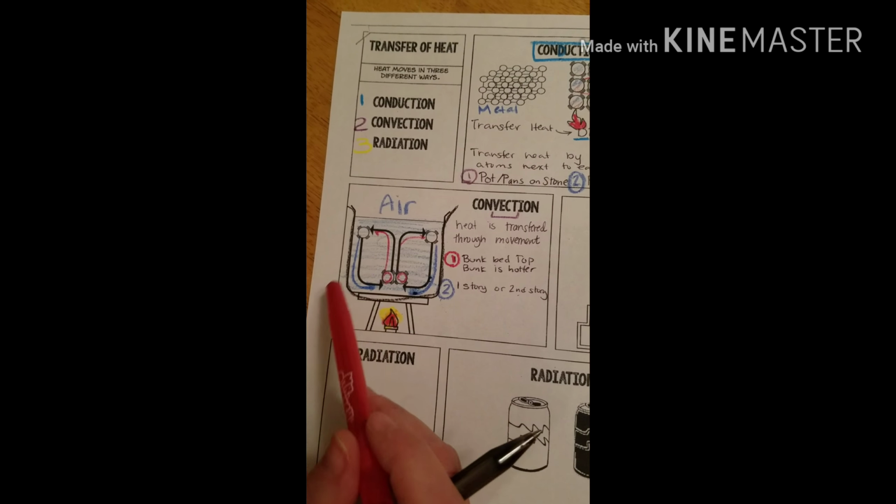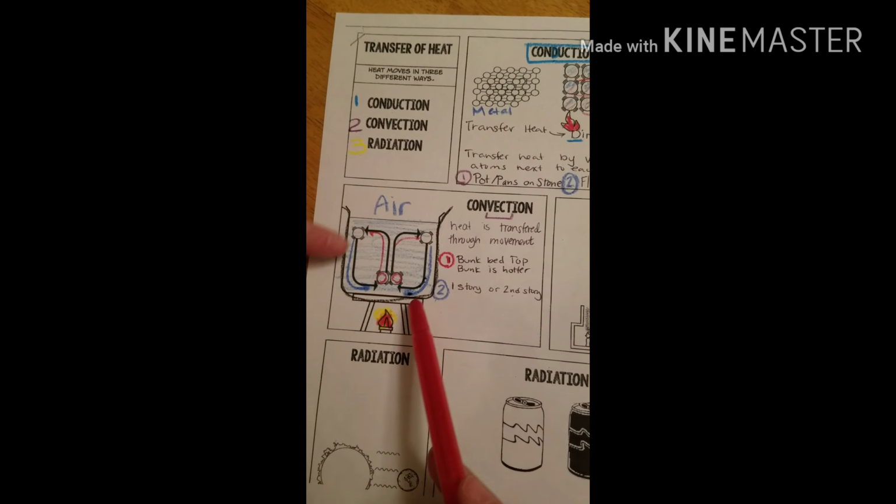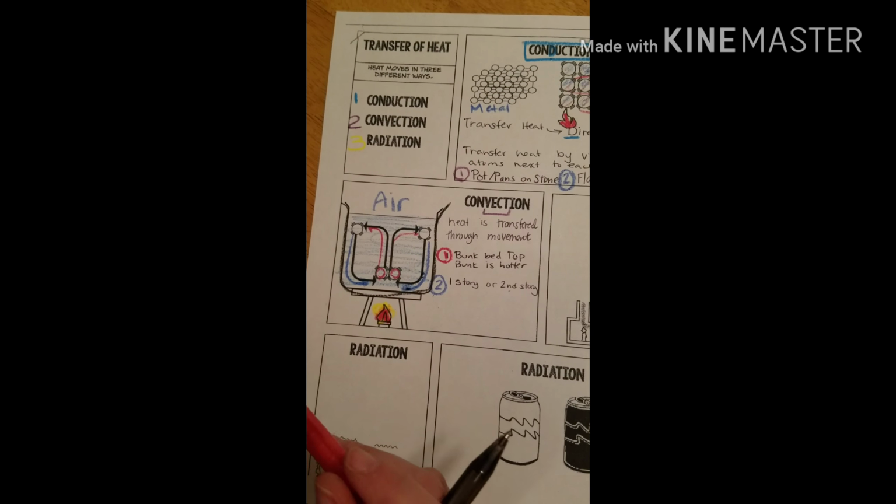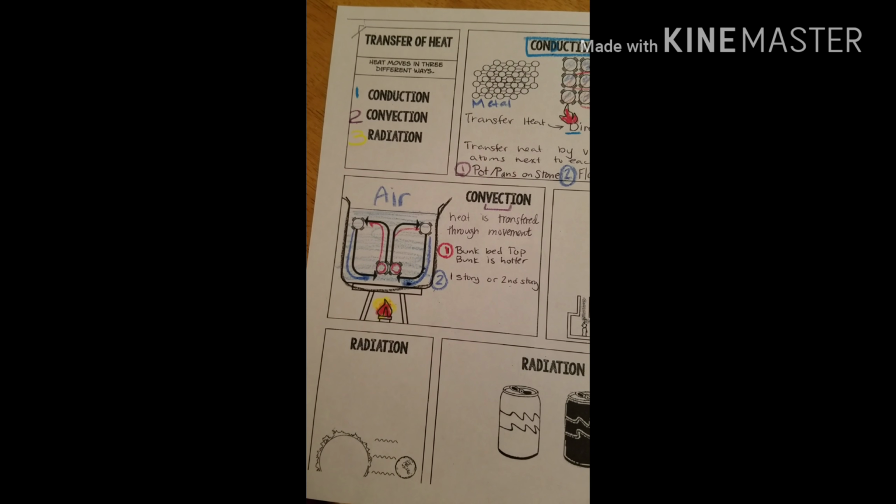If you've ever heard of a convection oven, it causes a cycling of air, and it spreads the air around inside the oven. Meteorologists will also talk about convection currents. Apparently they're important to weather. I don't know why, but they are.